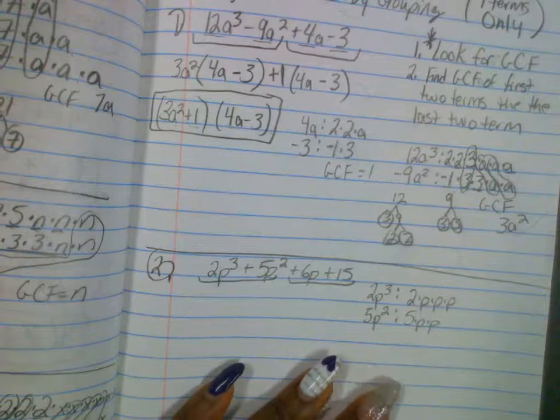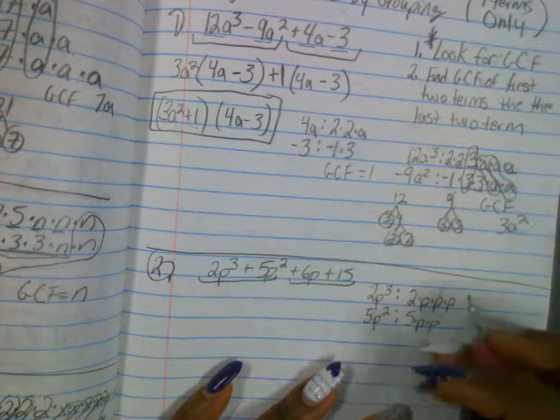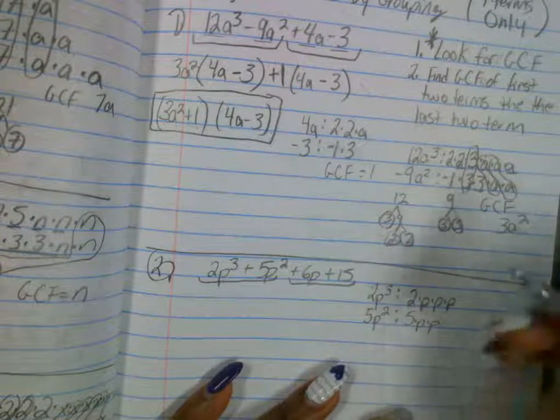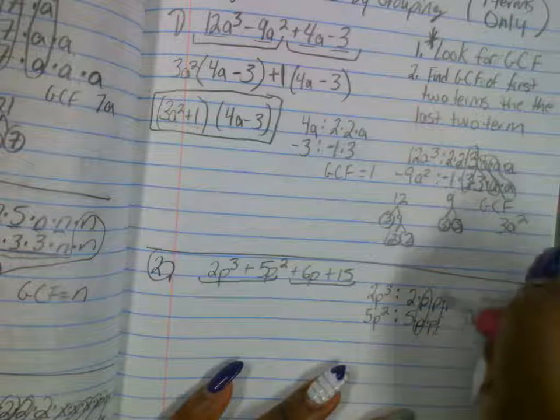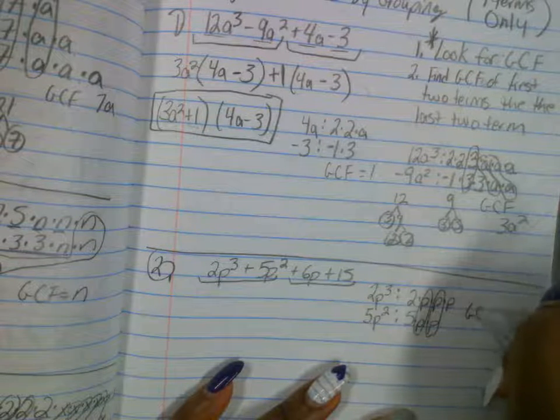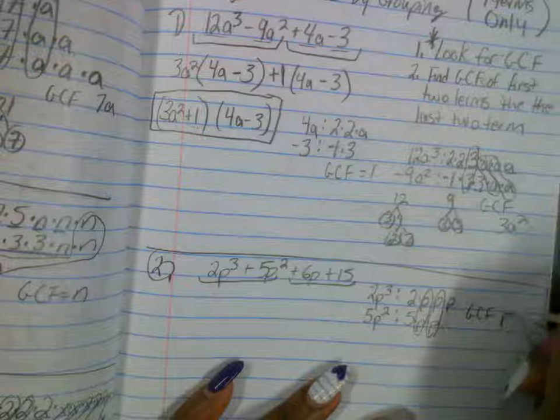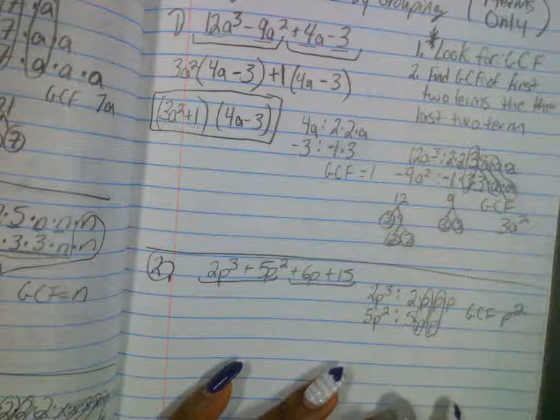So now we're going to circle what they have in common. What do they have in common? 2 P's. Okay, they have 2 P's in common. So my GCF is going to be what? P squared.